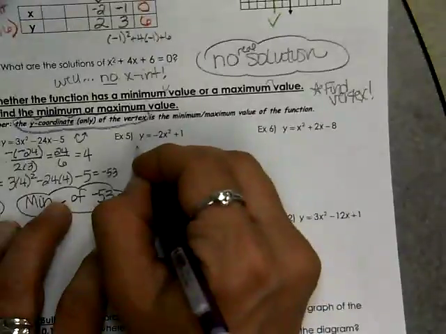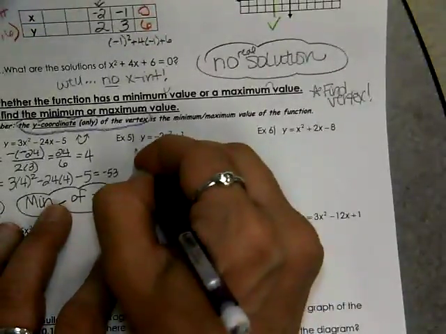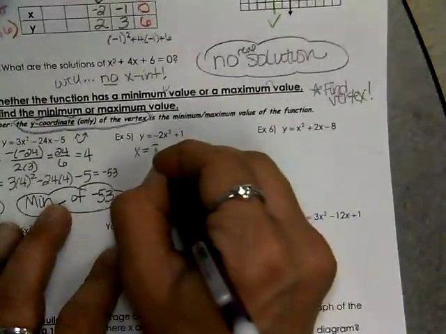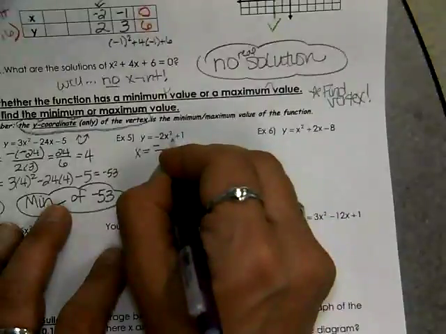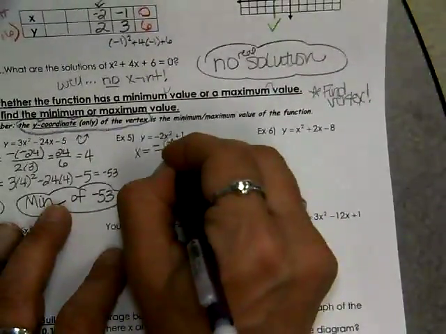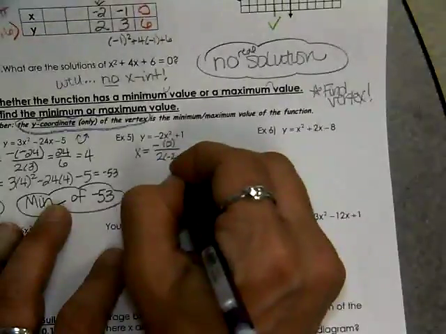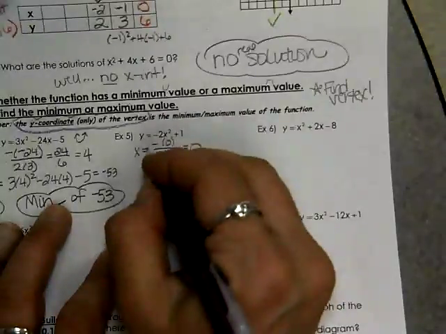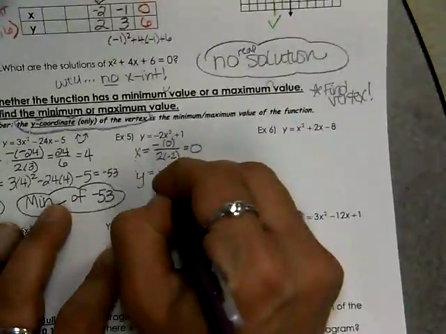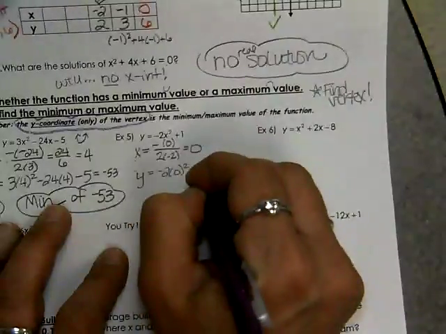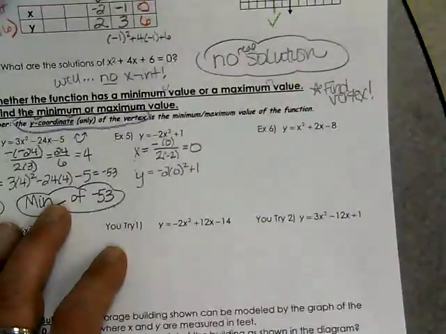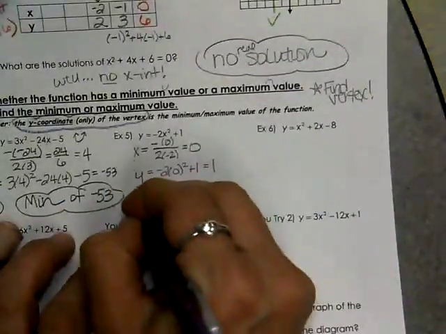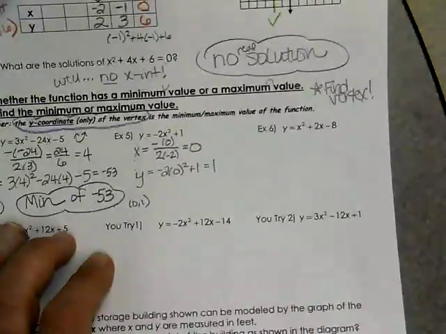Example 5. Since it's asking for the min or max, let's start by finding the vertex. We want to do negative b over 2a. Notice that there's no term with x, so that's negative 0 over 2 times negative 2. That's just going to give me 0. Then for my y value, I just put 0 in place of x. Even without a calculator, most of us can tell this is going to give us 1. So our vertex is at 0, 1.